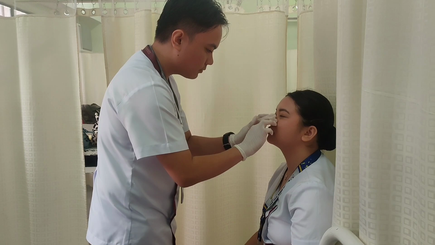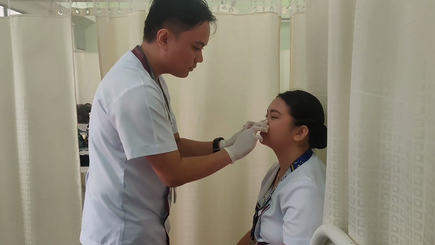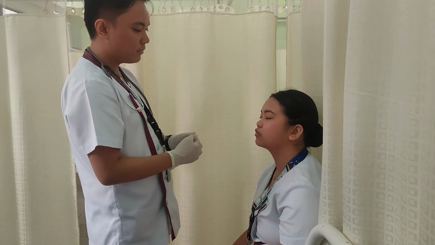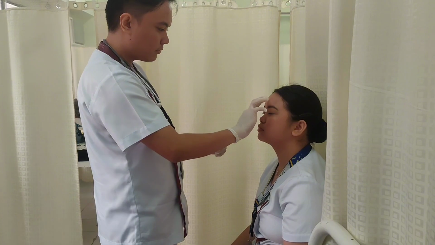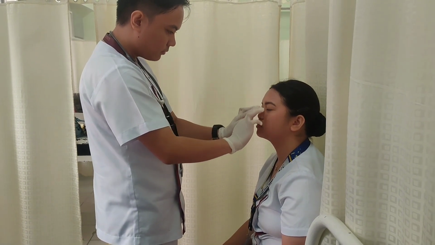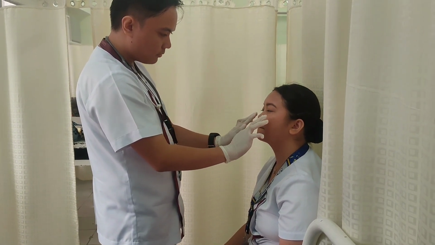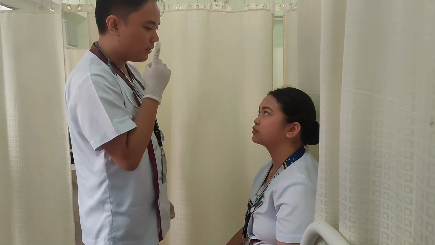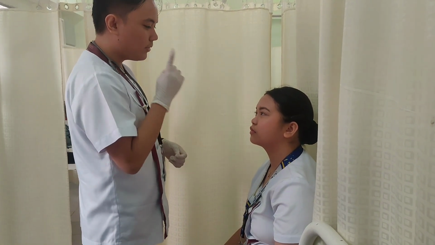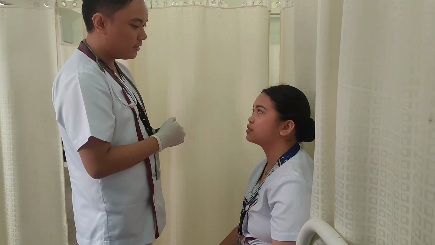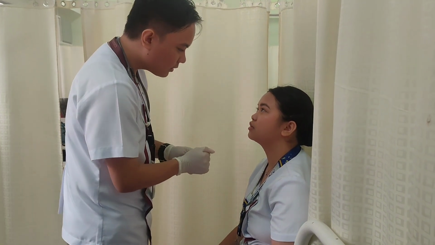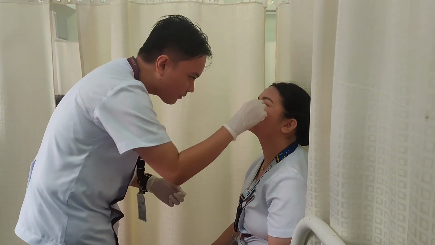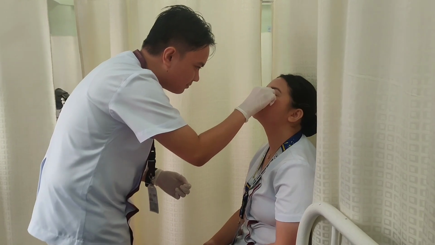We're going to proceed with the assessment of the nose. First, we're going to inspect the external part. Then next, I will check the nose area and be sure to check for the frontal and maxillary sinus. Using the otoscope, this is the part that can check the inside of the nose.